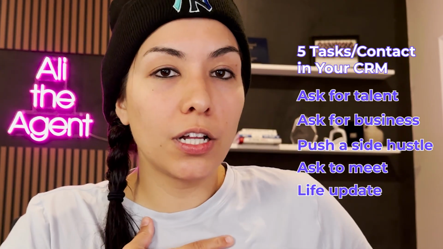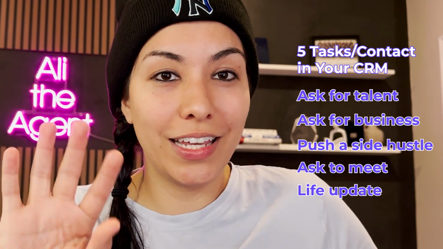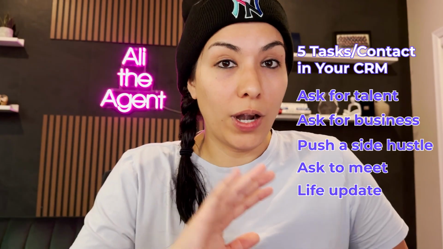As I first got started, this is a lesson learned where I want to get you on the right step and further ahead from when I started. I would just put those random tasks in on random dates and times. Now the time doesn't matter because I wake up and time block it on my calendar, but I would just put ask for talent on a random date in the future, ask for business on a random date in the future, side hustle whenever, as long as in the future, the system would ping me. No, that creates a lot of chaos.